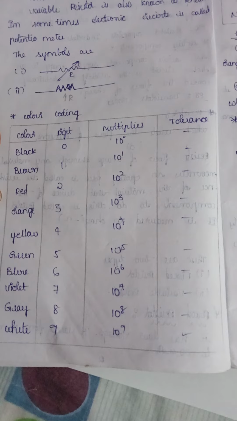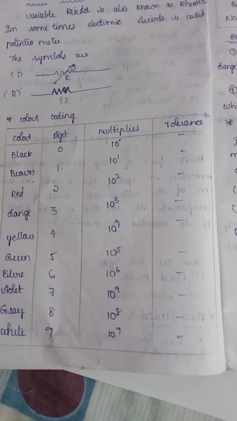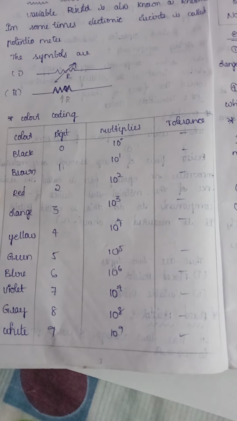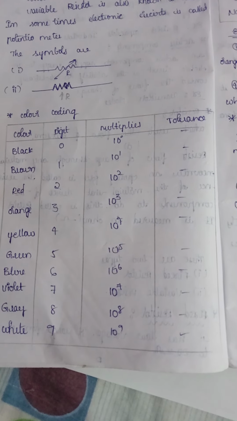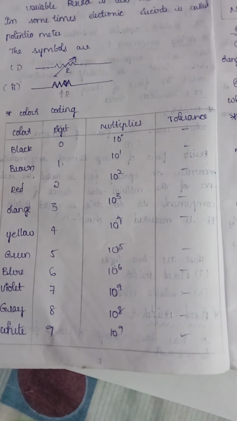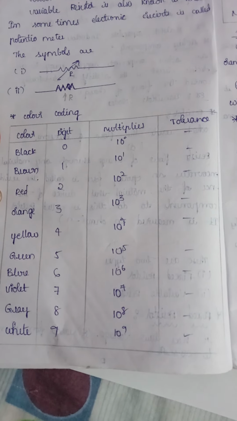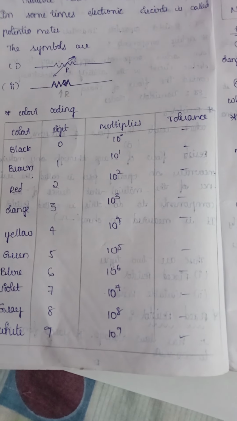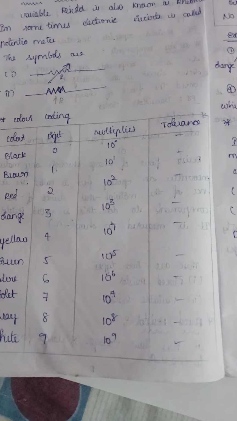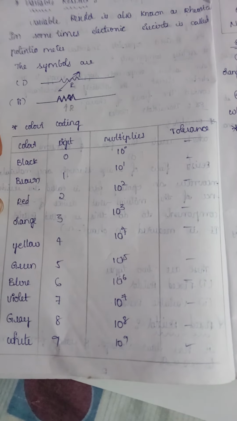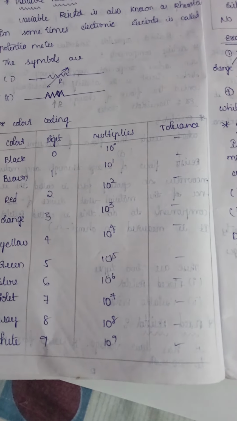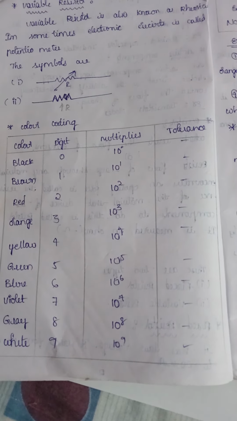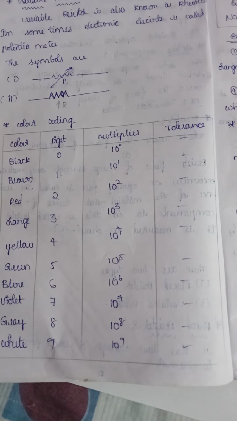The first digit of the black color is 0, brown is 1, red 2, orange 3, yellow 4, green 5, blue 6, violet 7, grey 8, white 9. And the multipliers: first black 10 power 0, brown 10 power 1, red 10 power 2, orange 10 power 3, up to white color 10 power 9.